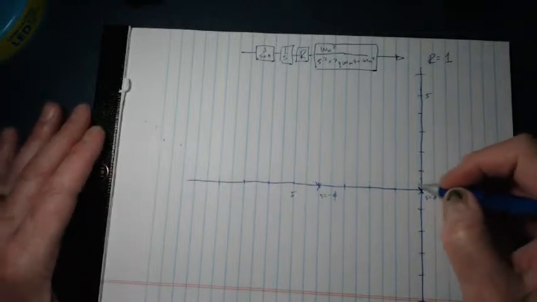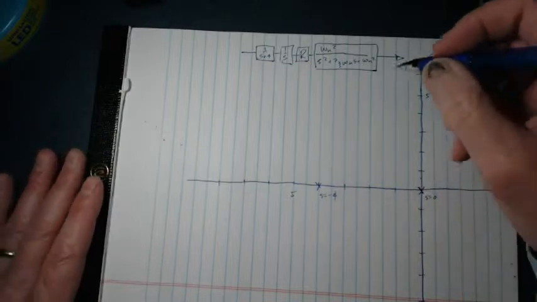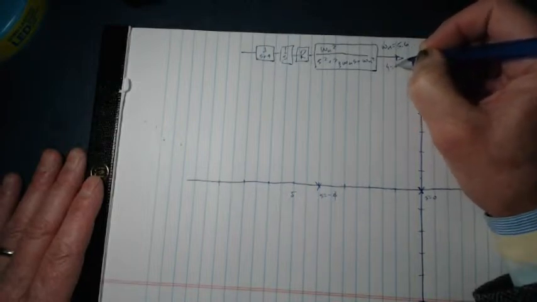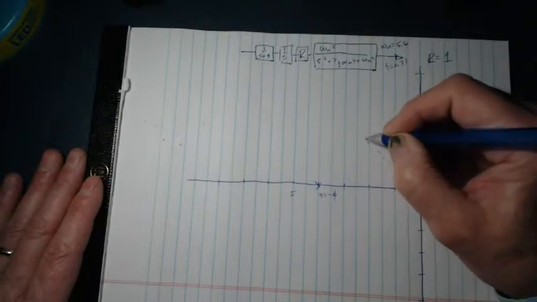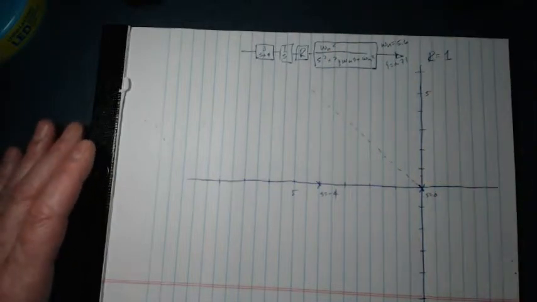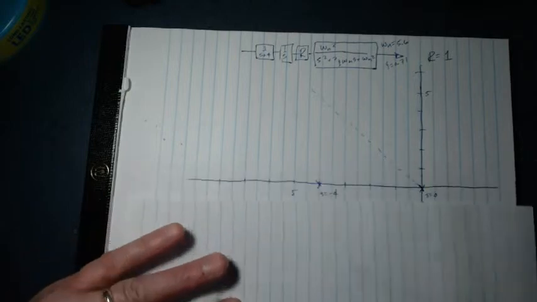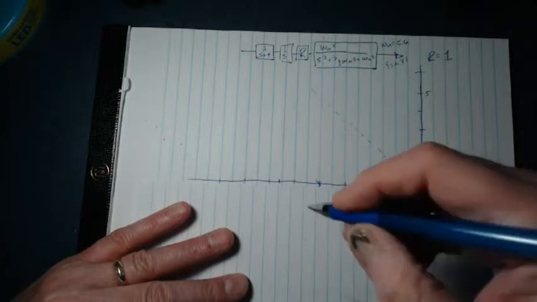I could do this with protractors and all that, but we figured out earlier that for these roots, omega n is 5.6 and zeta is 0.71, which is close enough to a 45-degree angle. Can I just estimate it at a 45-degree angle here? This is about 5.6, so this is the distance of those poles.